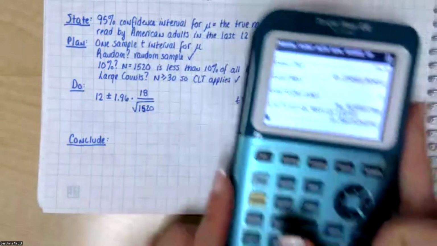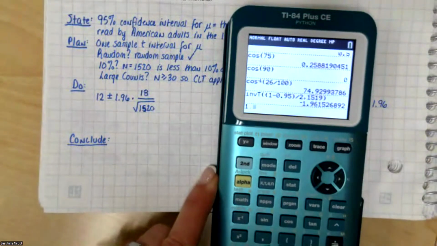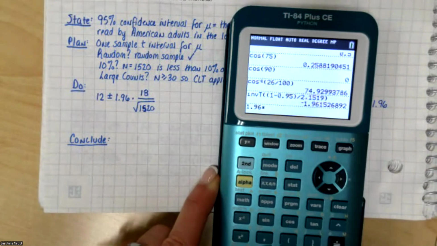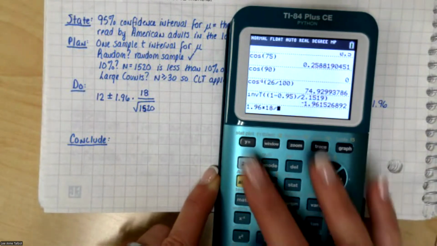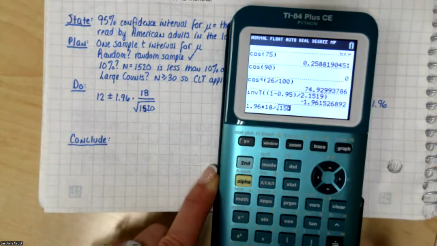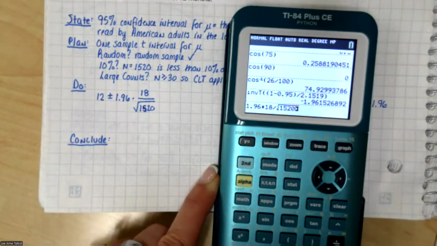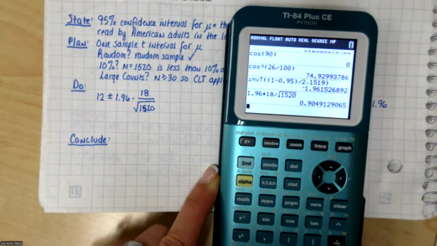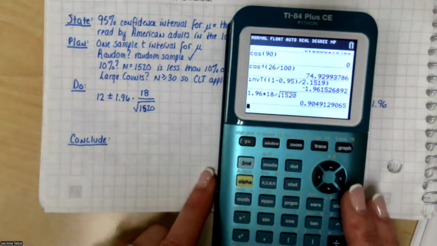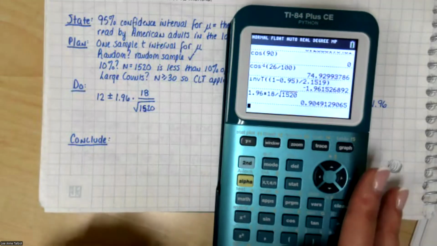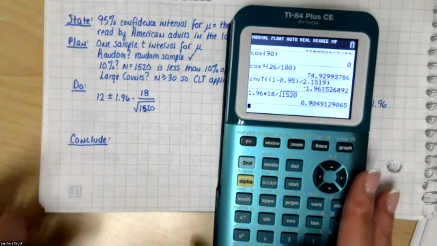That look okay? Okay, so I'm going to do 1.96 times 18 over the square root of 1520. And I'm going to say 0.905. Again, the rounding is up to you.